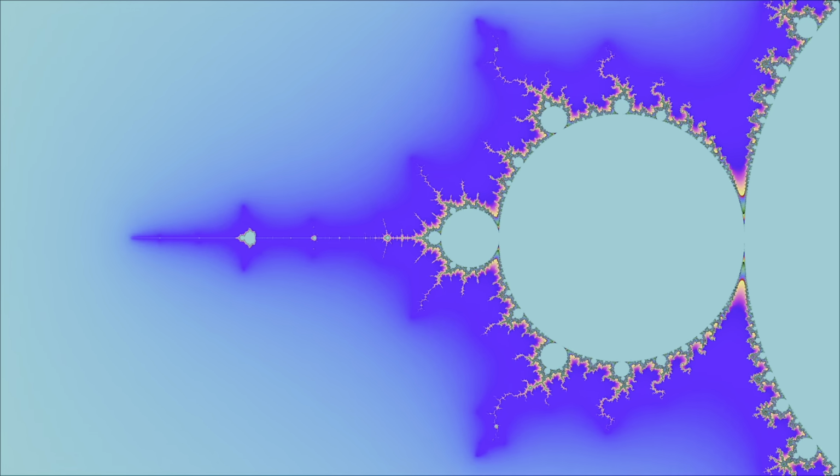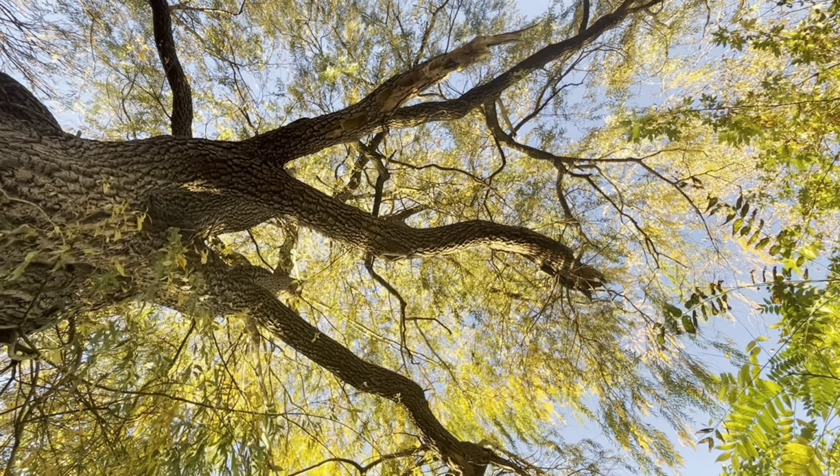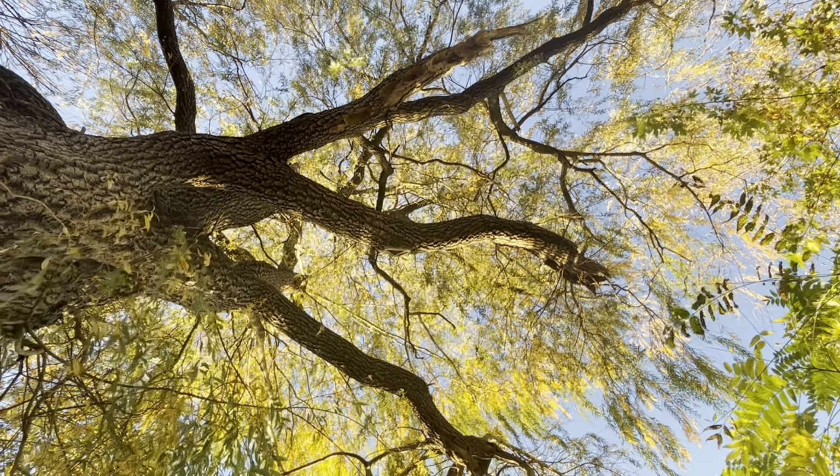What if zooming in didn't reveal something new, but instead revealed the same shape again? When we look closely at the world around us, we notice patterns. But what's surprising is that those patterns don't disappear when we zoom in or out. In many cases, the shape stays the same, even as the scale changes.